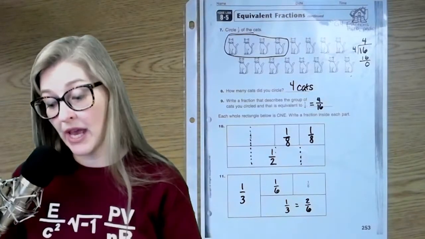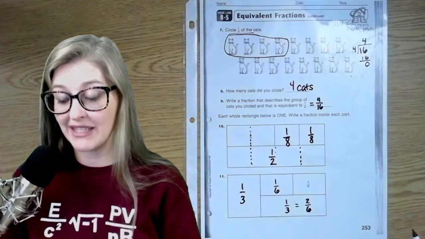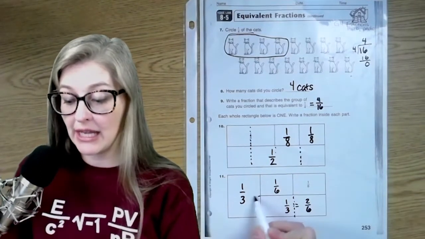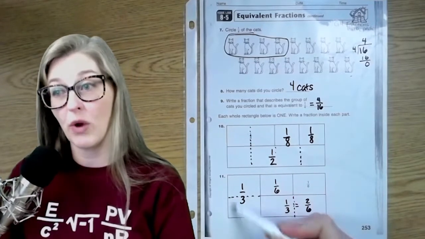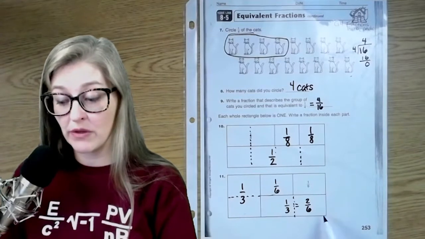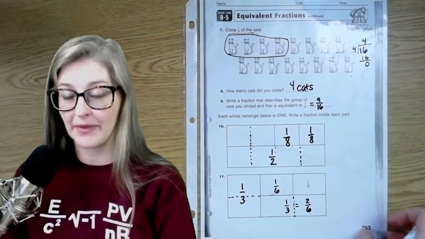So either which way, you're going to end up with 1, 2, 3, 4, 5, 6 sixths total if you imagined cutting it equally like this. So 1/3, 1/6, and this section down here is also 1/3, or you could have noticed that it was equivalent to 2/6. All right, very good. Let's go on to the next page.